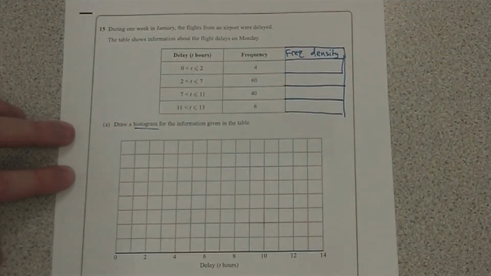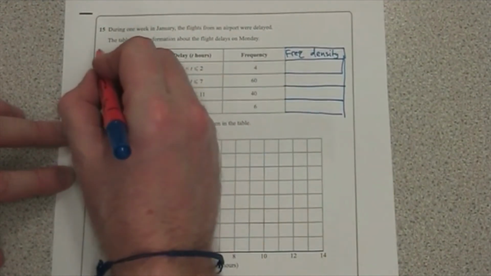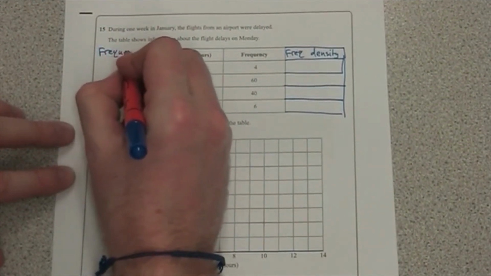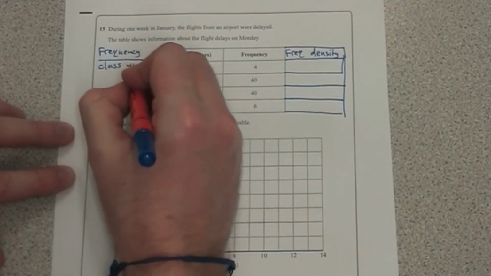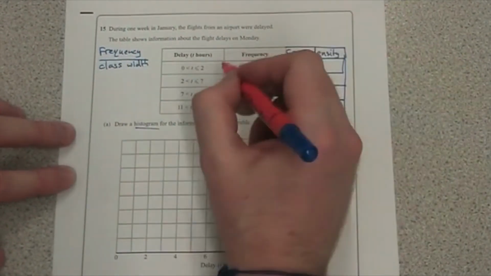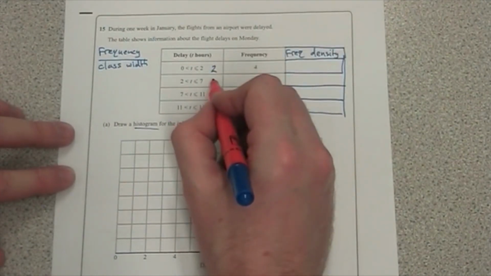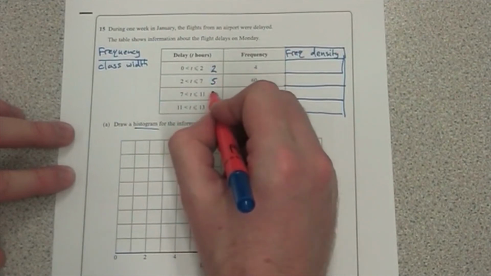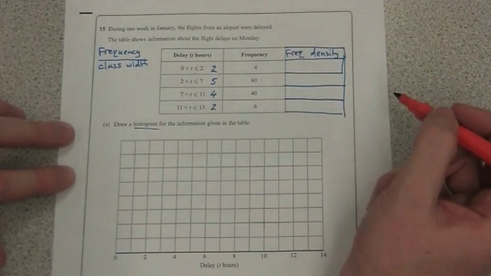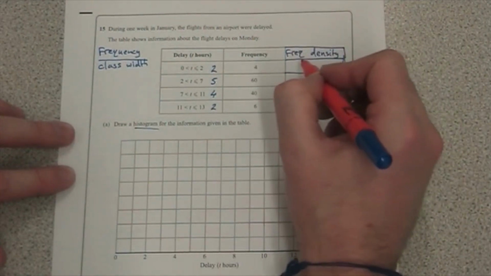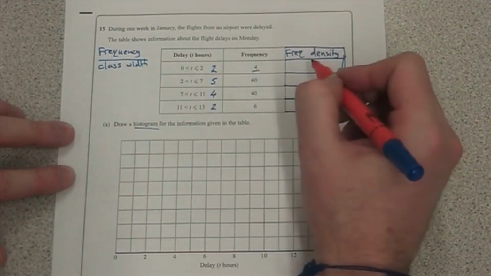Now, to find the frequency density, our formula for finding the frequency density is frequency divided by class width. And our class width for this one is 2. Our class width for this part here is 5. Our class width for here is 4. And our class width for the final one is 2. To find the frequency density, we put the frequency over the class width.